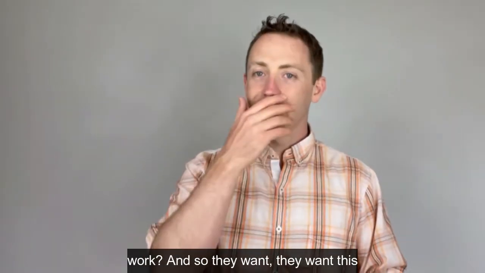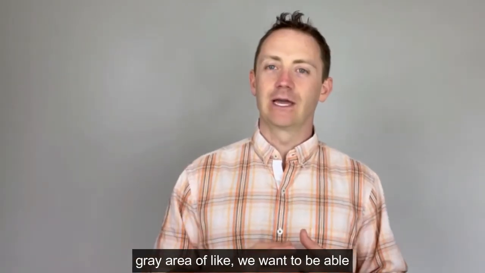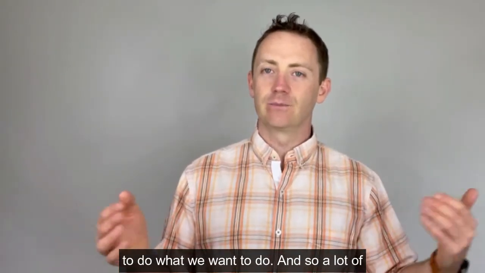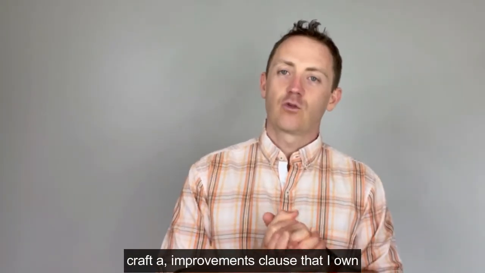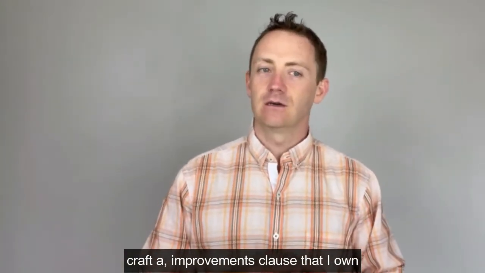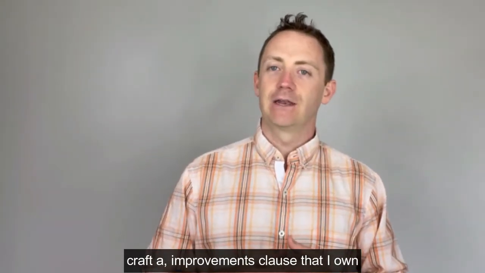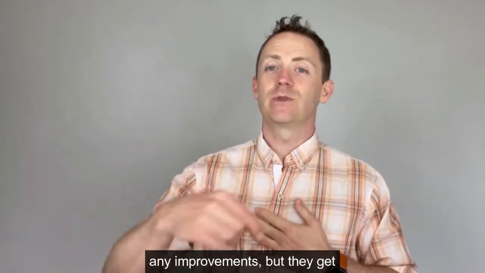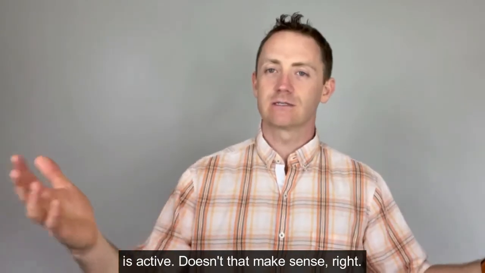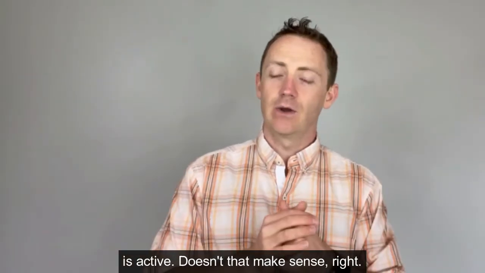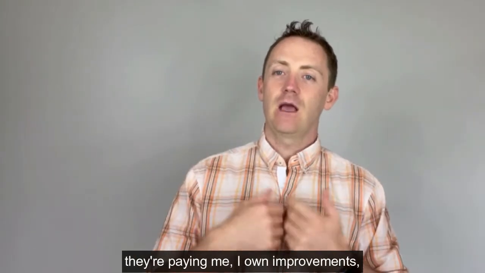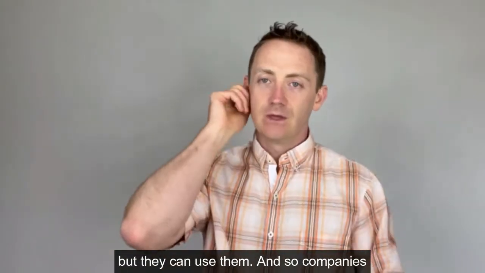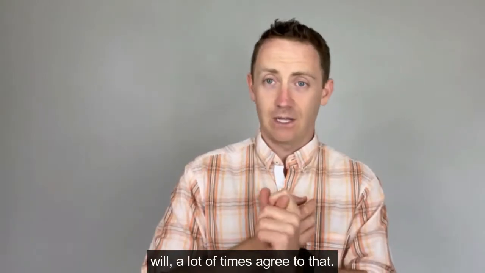And so they want this gray area of, we want to be able to do what we want to do. And so a lot of times what happens is I will help craft an improvements clause that I own any and all improvements, but they get a license to use them while this license is active. Doesn't that make sense? Right? Because if the license is active and they're paying me, I own improvements, but they can use them. And so companies will a lot of times agree to that.